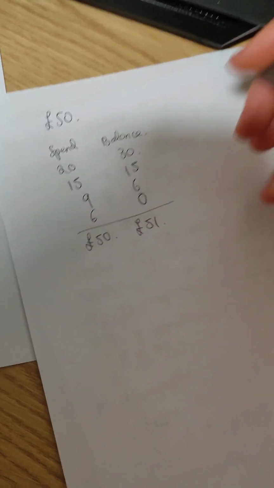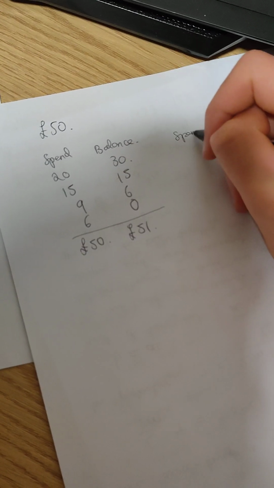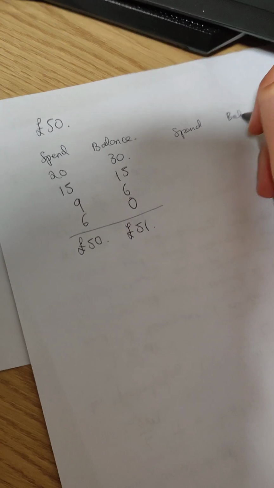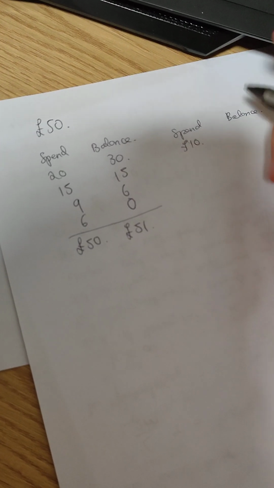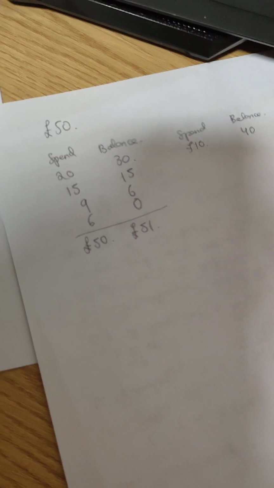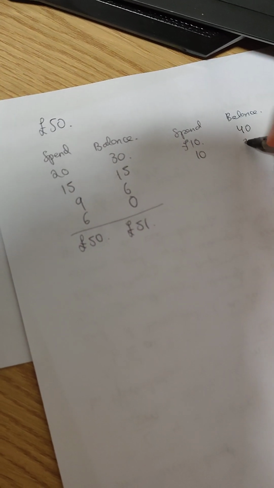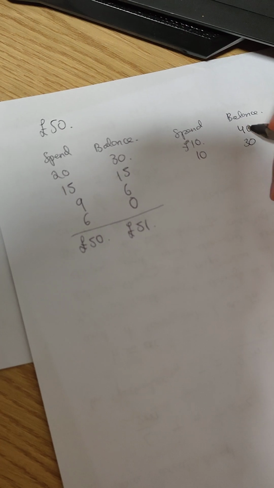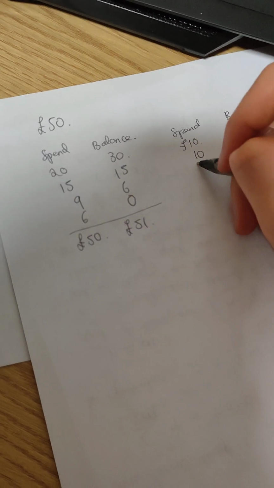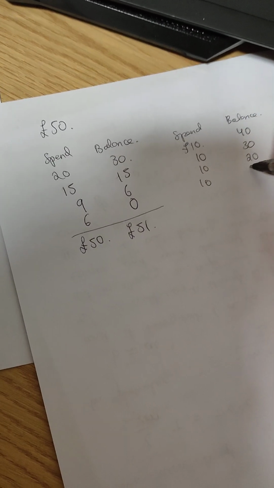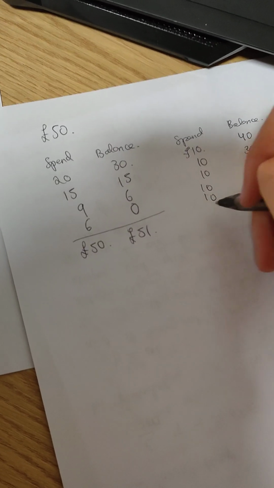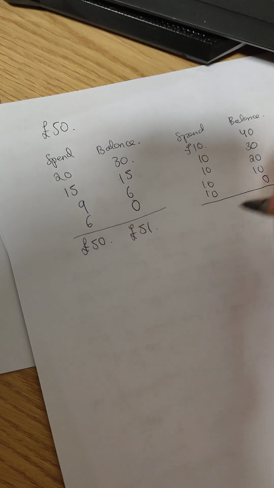And you can see that quite clearly if I were to just spend £10 each time. So here's my first 10 expense, and then I'm going to be left with 40. Another 10 expense, I'm left with 30. You see how this is already greater than 50. If I keep going, then I've got 20. If I keep going, then I've got another 10. And to drain the account, I've got the final 10.